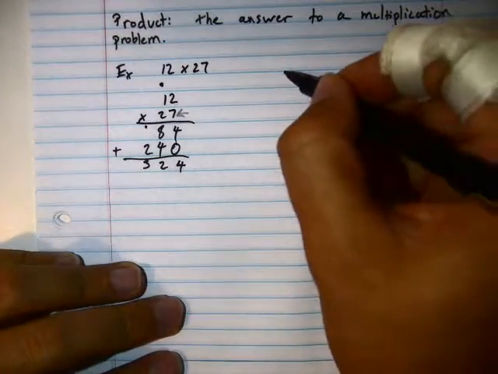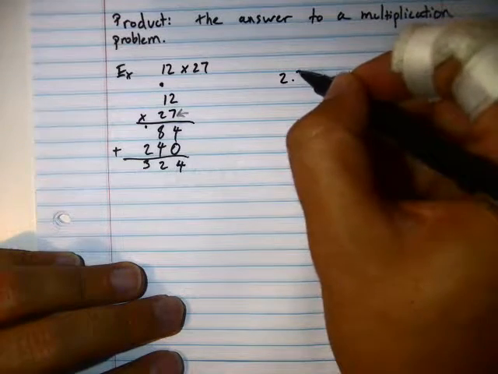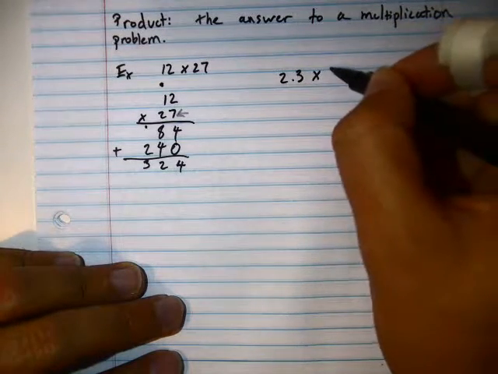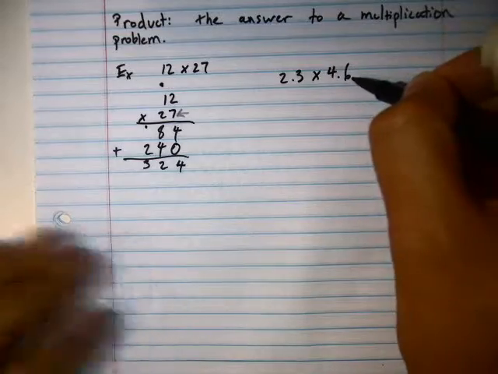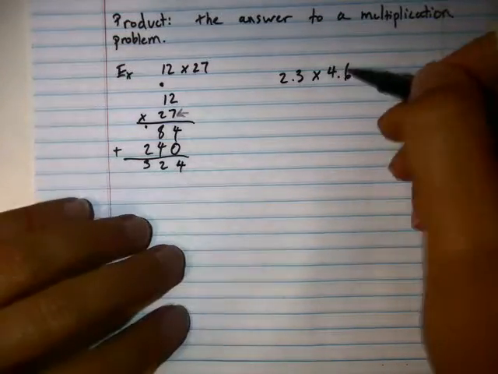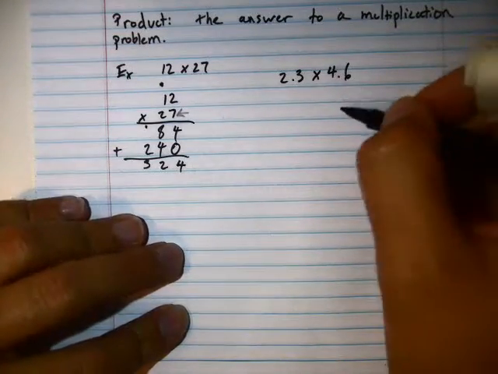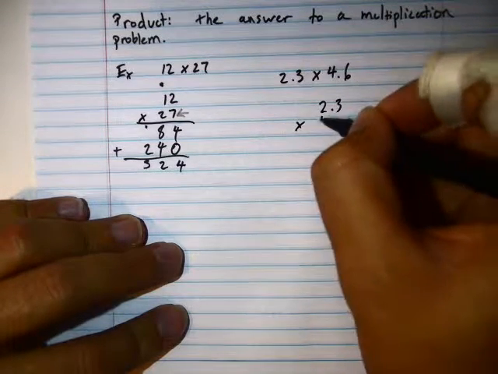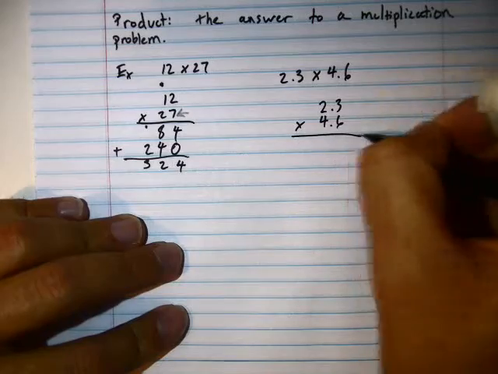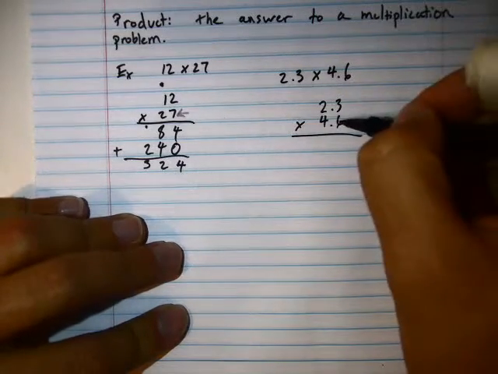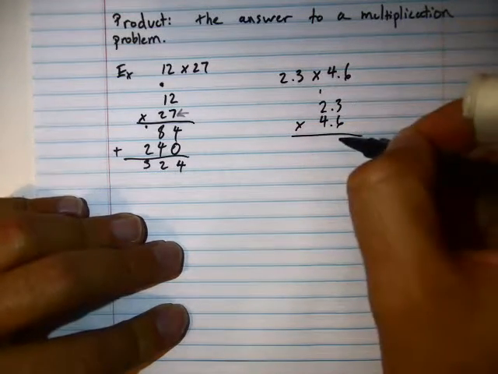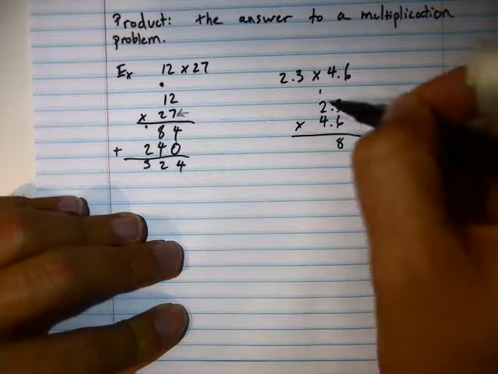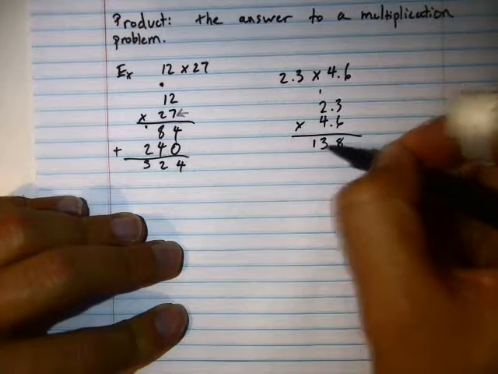Say this time I'm multiplying 2.3 times 4.6. It basically looks exactly the same except for the end. So I'm going to line it up and I'm going to write 2.3 times 4.6. And I'm going to go through my steps again. 6 times 3 is 18. 6 times 2 is 12, plus 1 is 13.